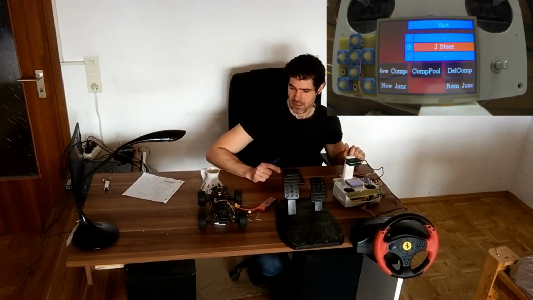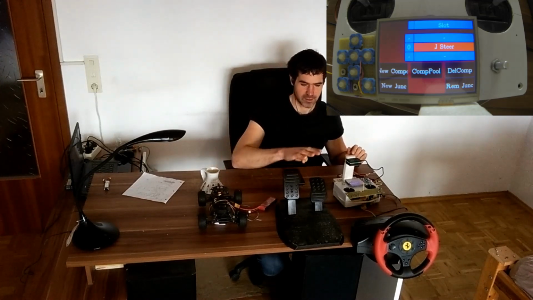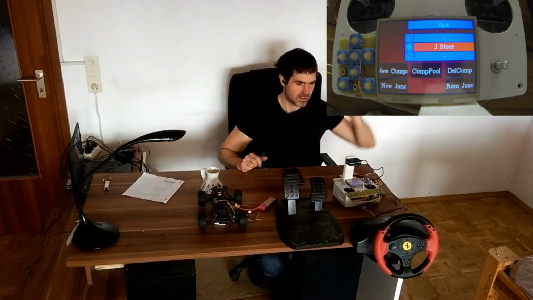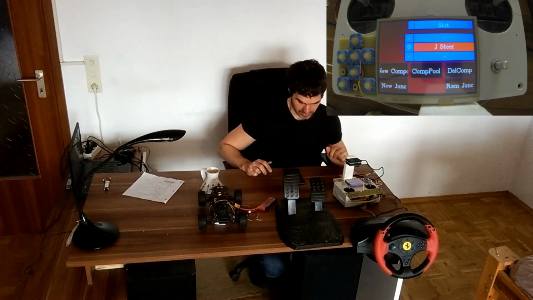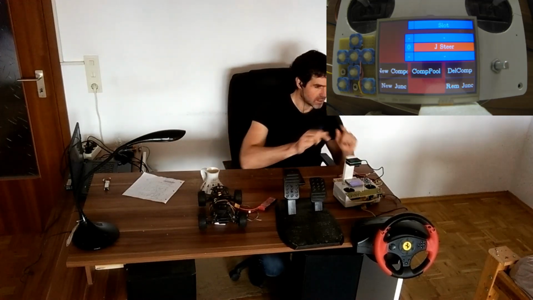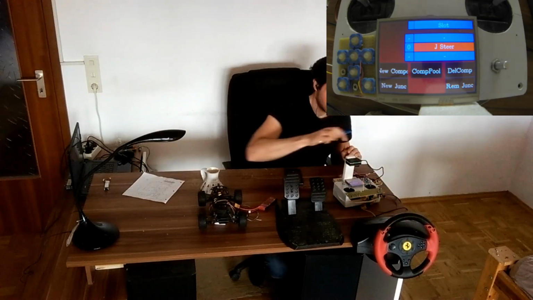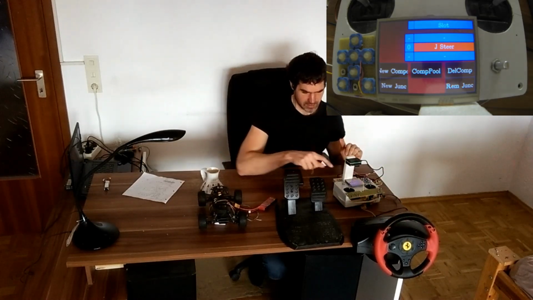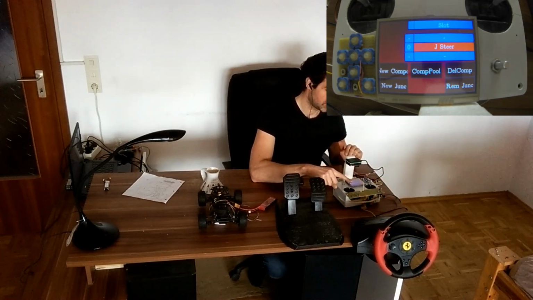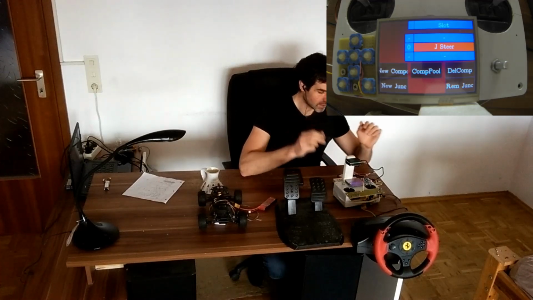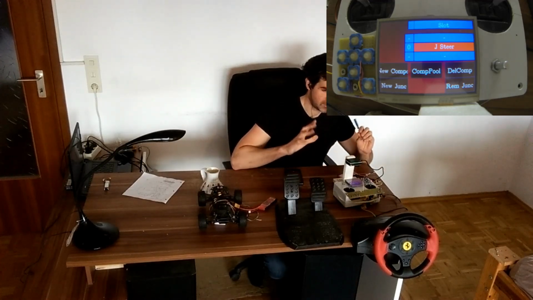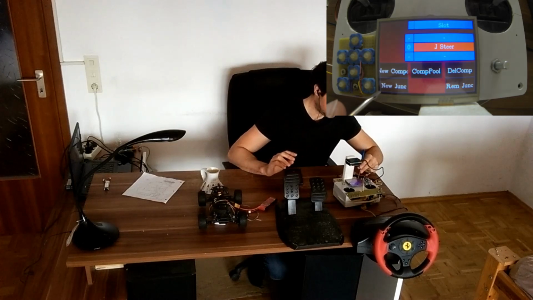Okay, so we already have seen that the gas pedal, the throttle pedal, is working. And now I'm going for the steering wheel, which is doing nothing currently. I've already put in the steering composition to its own junction. Now I'm creating a new junction for the steering wheel.